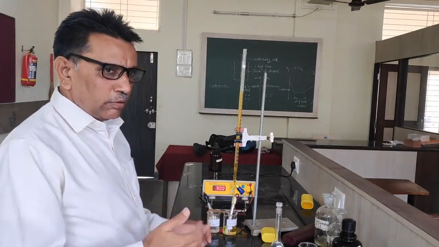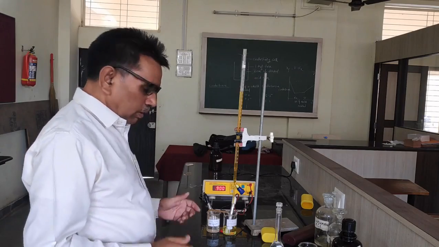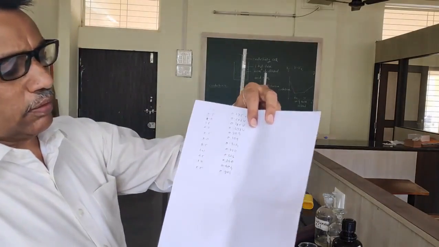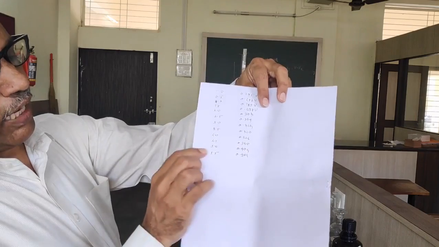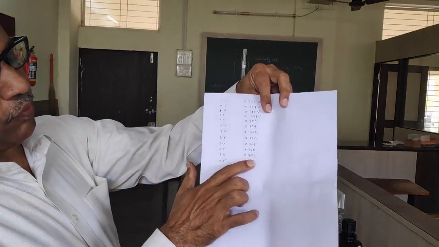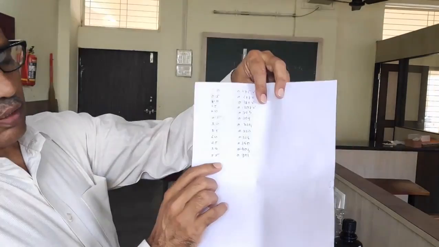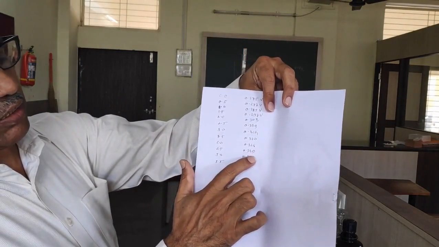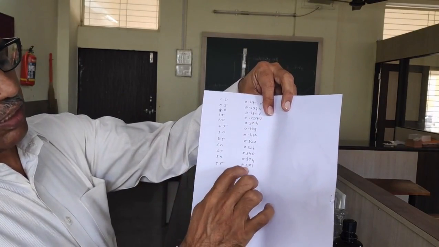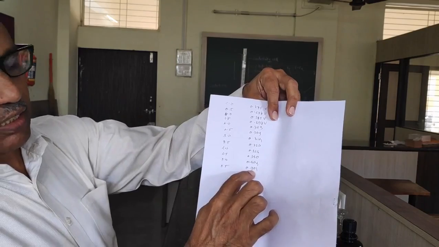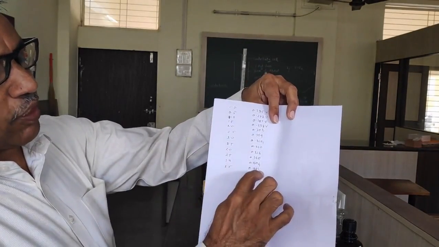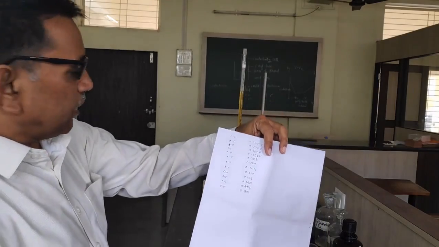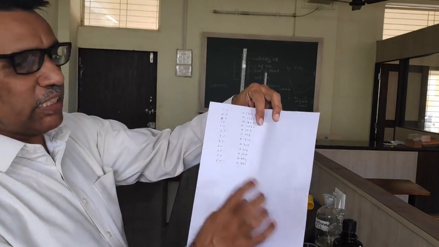So we continue the addition of cerric ammonium sulphate from the burette. There is an increase in the readings. I have taken a number of readings, you can see here. At 5.0 volume the reading is 0.404, and at 5.5 volume the reading is 0.901. So there is a sudden increase in the EMF here. The difference between the two EMF values is very large. It means that at 5.5 volume of cerric ammonium sulphate we are getting the equivalence point, because there is a rapid increase in the EMF.